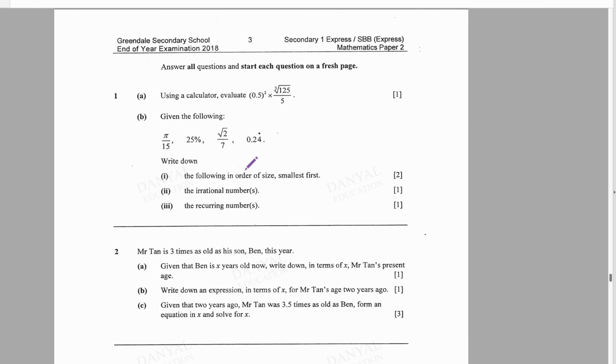Good. Okay, so I want to talk about this part. Write down the following in order of size, smallest first. Actually, this part I don't care about because it's so simple. You just have to use your calculator and then rank them in ascending order, smallest first.